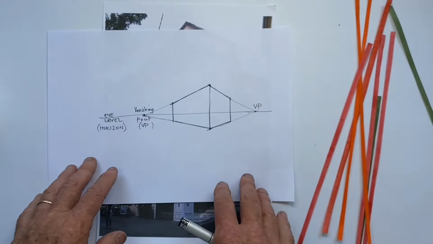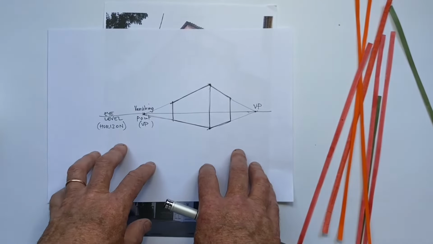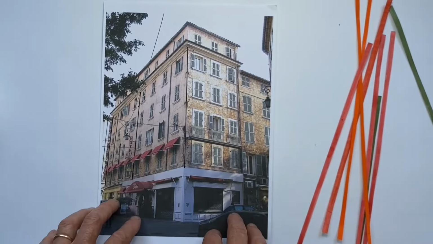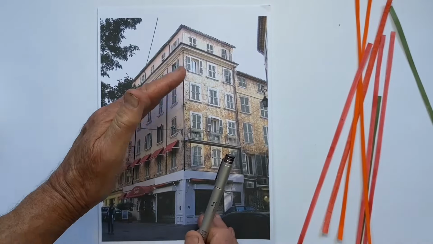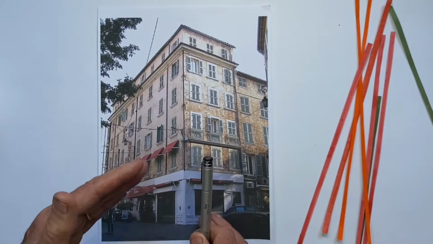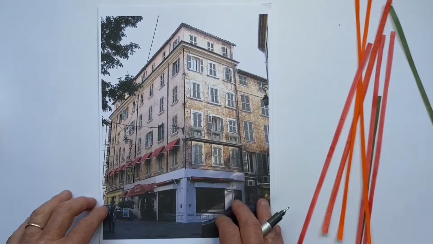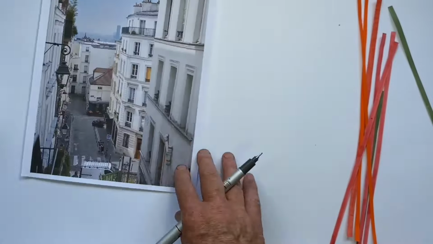So where these diagrams are incredibly helpful to know and to understand is that they tell us what to expect when we're looking at a building. And I find this helps me particularly with these uppermost lines to push myself to increase the angle, because if I draw it accurately, it will look right. Let's look at another example.